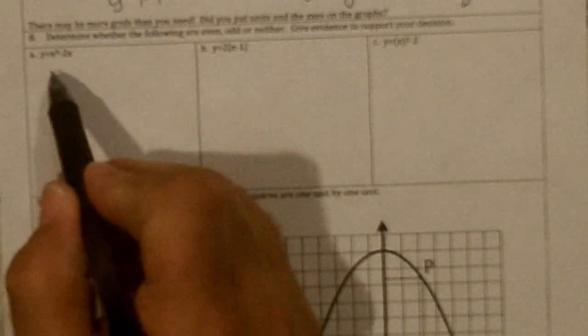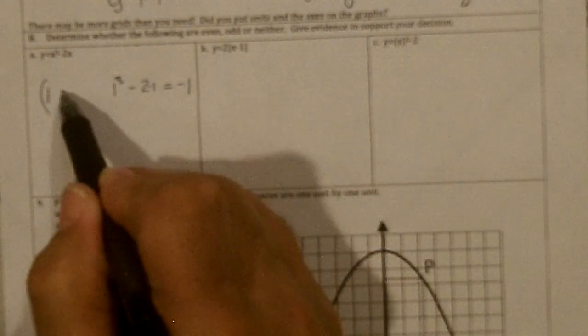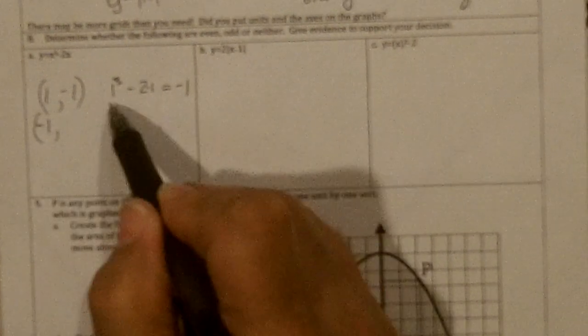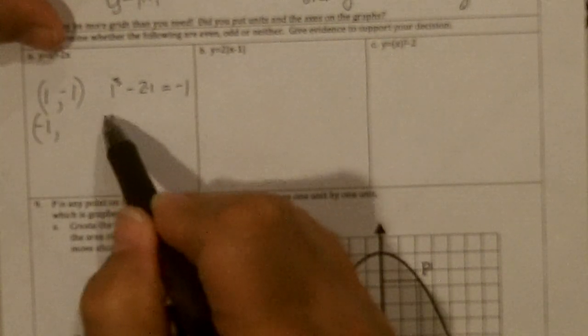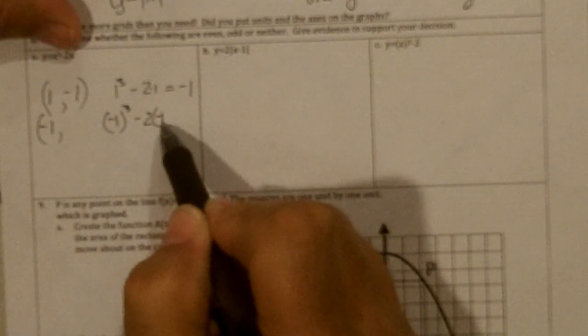All right, odd or even? I'm just going to put in 1, see what I get. So 1 cubed minus 2 times 1 is 1 minus 2, which is minus 1. And if I put in minus 1, I get minus 1 cubed minus 2 times minus 1.